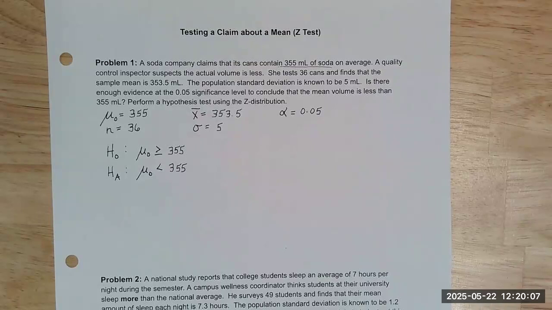In this case, they told us the claim is actually that it contains exactly 355 milliliters here. So the claim is actually not even the null hypothesis the way that I wrote it, but we could have written the null hypothesis as just an equal to, and we'd still be okay there. That wouldn't be a problem. The null hypothesis has to contain the equal to. The alternative hypothesis is going to be whatever it is that we're testing.